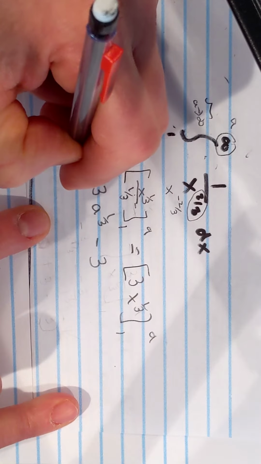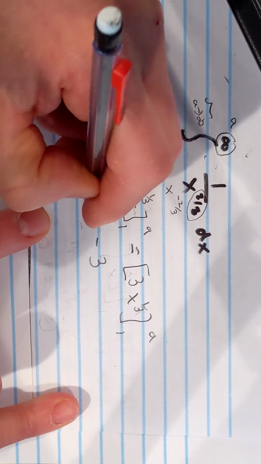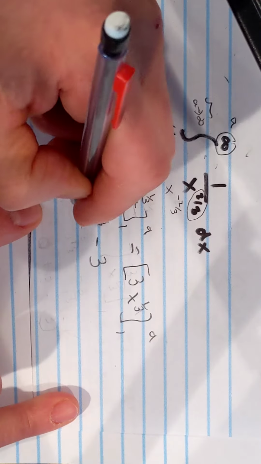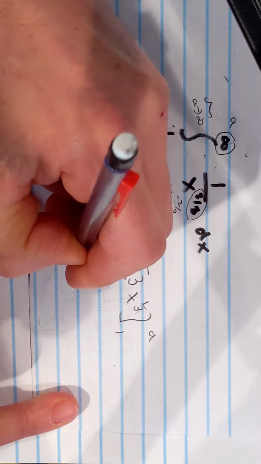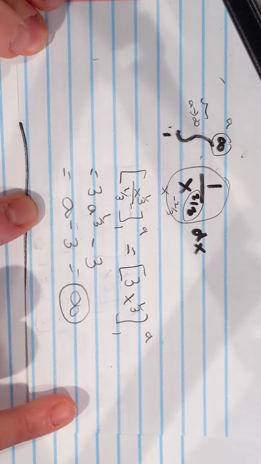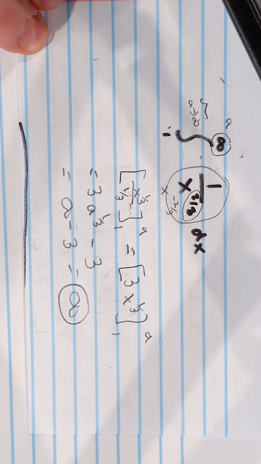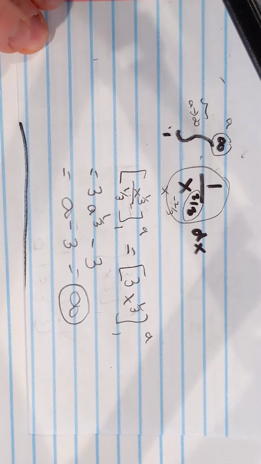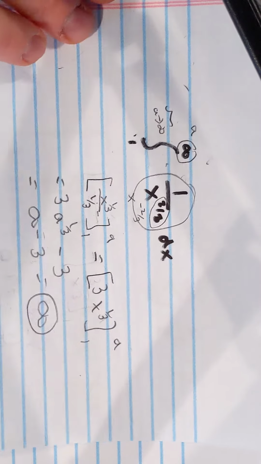Now remember, this is the limit, so a is infinity. Infinity to the 1/3 is infinity. Subtract 3, which is infinity, which tells me the area under this curve is unbounded, it's divergent. That leads us to, now we're going to do series.